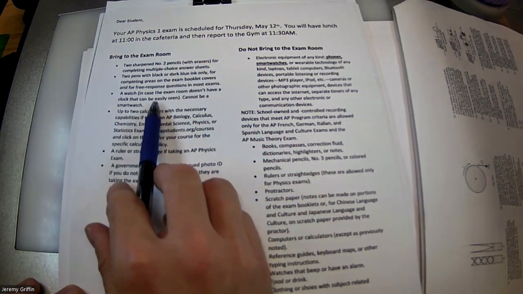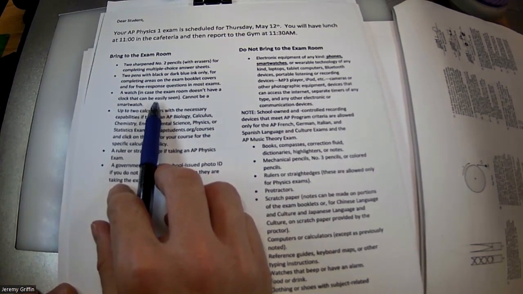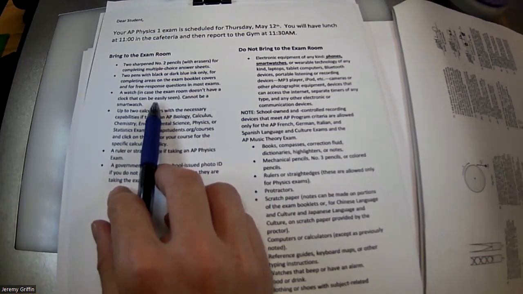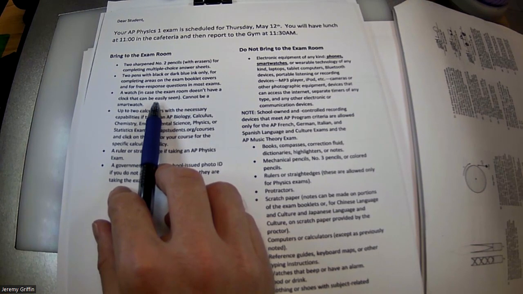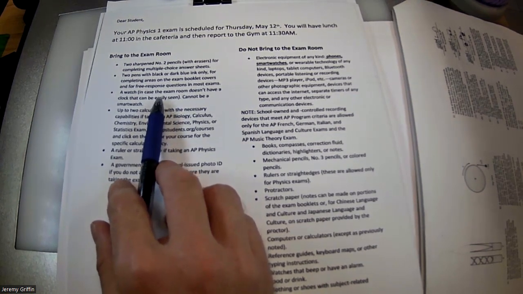A watch, because it'd be nice to know the time. Do I have 10, 15 minutes left? Just in case, who knows, maybe the clock there goes out or doesn't work. They're programming it. You can bring a watch.